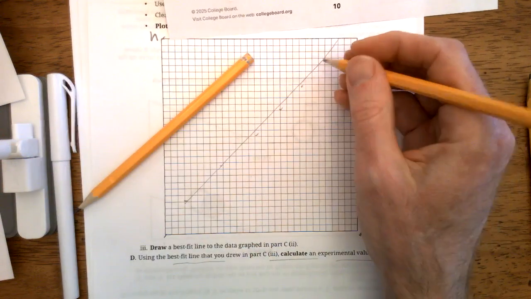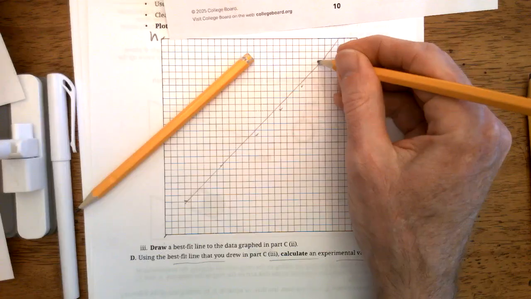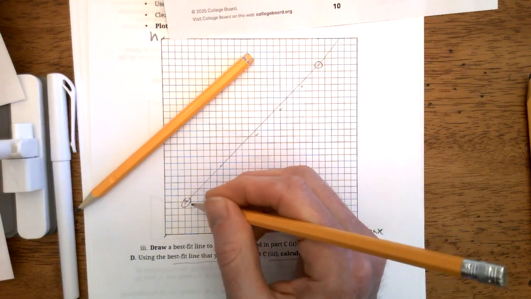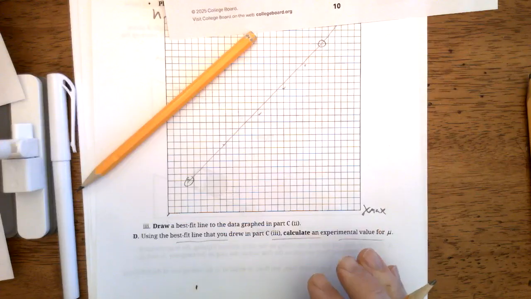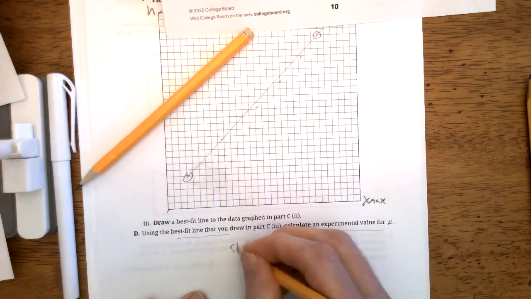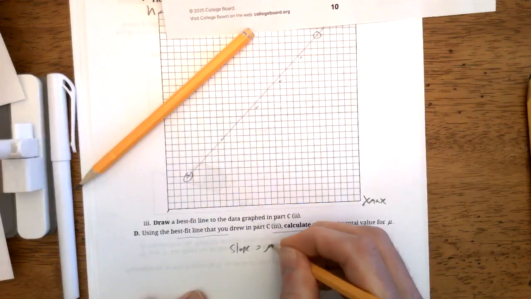And when you're finding the slope, draw a circle around here for that's one point, and there's another point I'm going to pick to do my rise over run. And then you can do your rise over run, and you're going to get that the slope is going to equal mu.